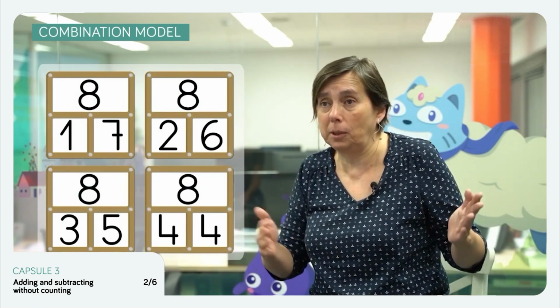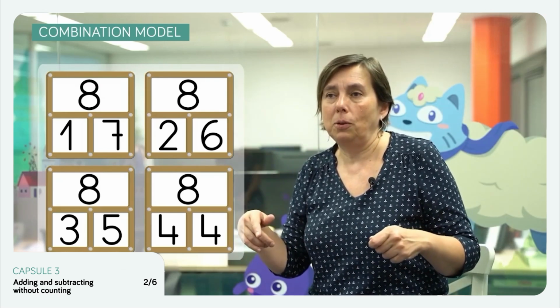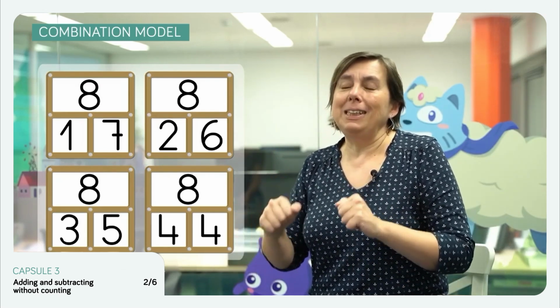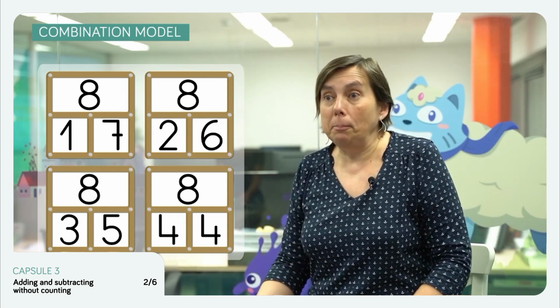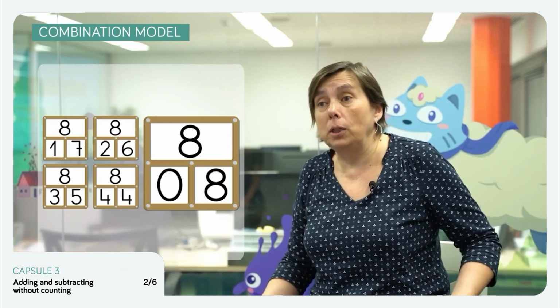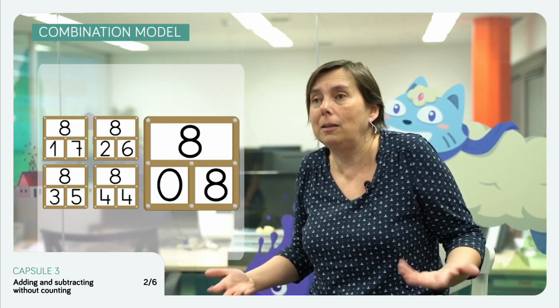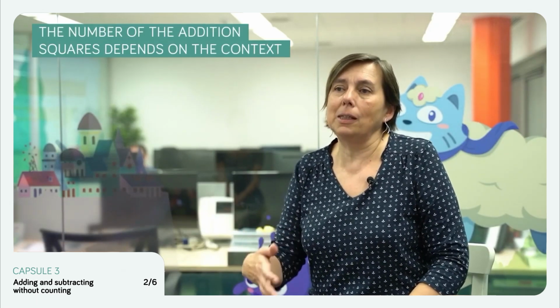We can use the ones we already had, just 1 and 7, 2 and 6, 3 and 5, then 4 and 4. Okay? But even in this situation, there can be discussion. They might think that in that situation, 0 and 8 are missing, because a combination is that in this pocket I don't have any cubes, and in this one I have 8 cubes. In total, I have 8 cubes, and a way of breaking it down is 0 plus 8, but often it depends more on the context than on the situation.